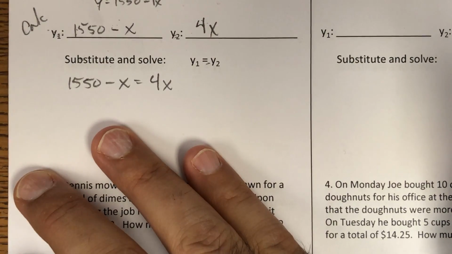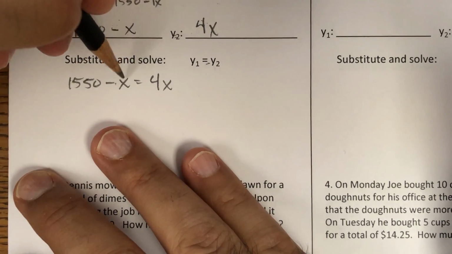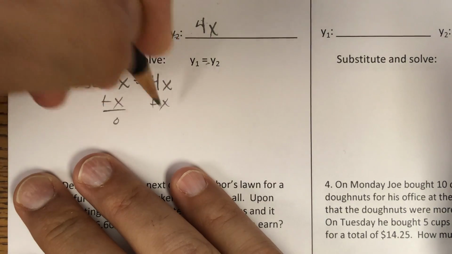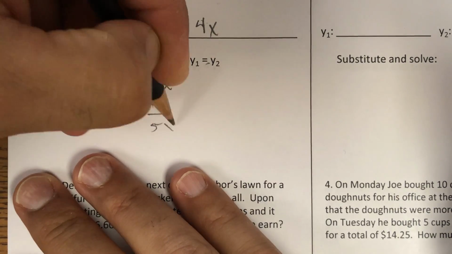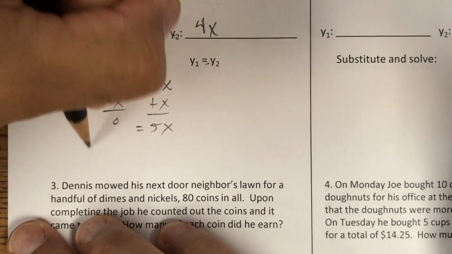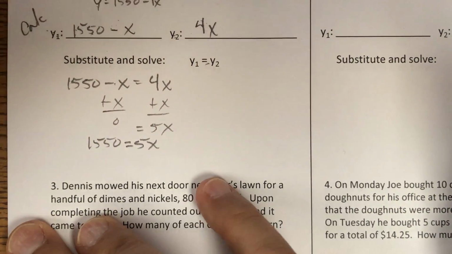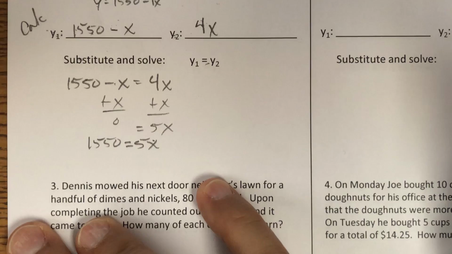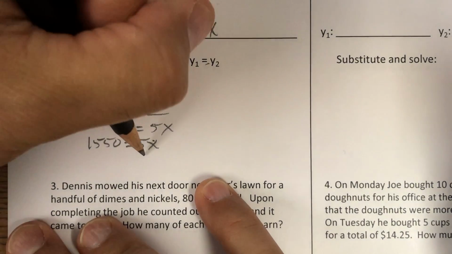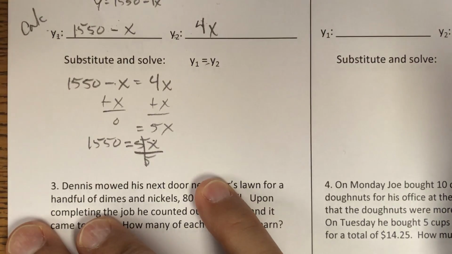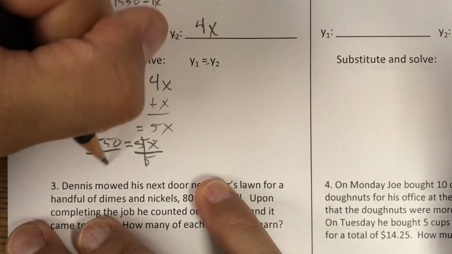First thing I want to do is get all the x's on one side and all the numbers on the other. All my numbers are on one side, so I need to get rid of this and move it to the other side. I need to make that 0 by adding x. I add x, and that equals 5x. So what I have is 1,550 equals 5x. How do I get the x by itself? I divide, I make 1, so I divide by itself, that makes 1. If I do it on one side, I have to do it on the other side.